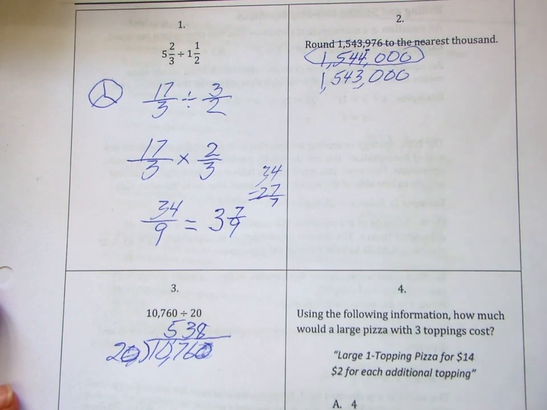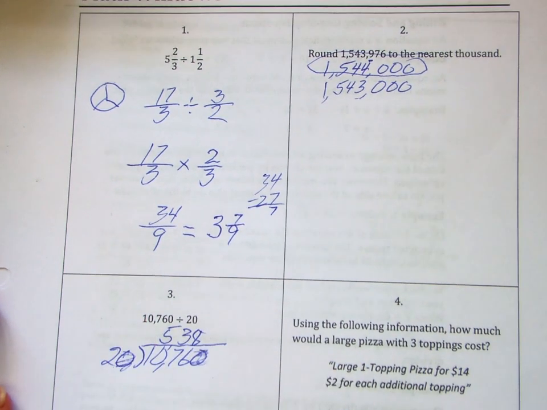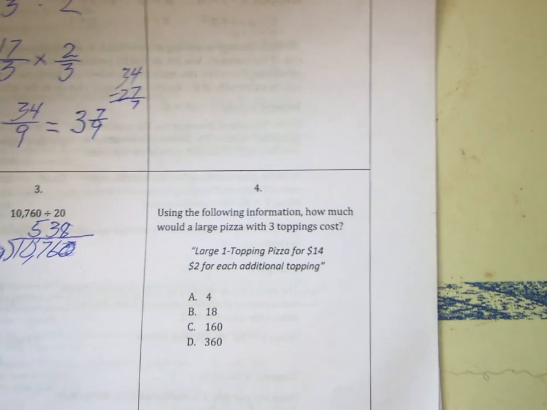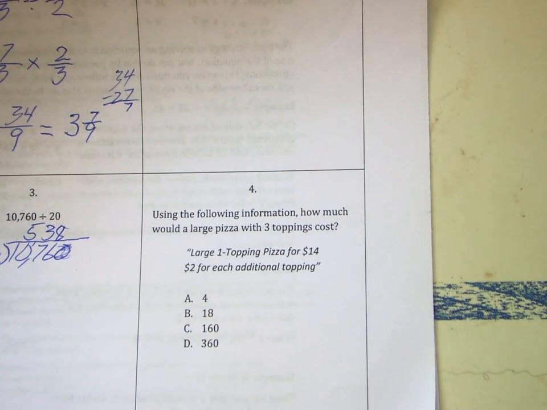538. But you can do that with your calculator. You're not going to have problems like that on the test because you have a calculator that would give you something easy to do on a calculator. Okay, using the following information, how much would a large pizza with 3 toppings cost?